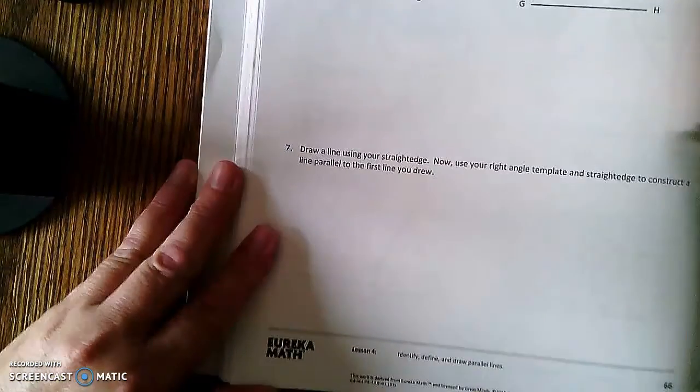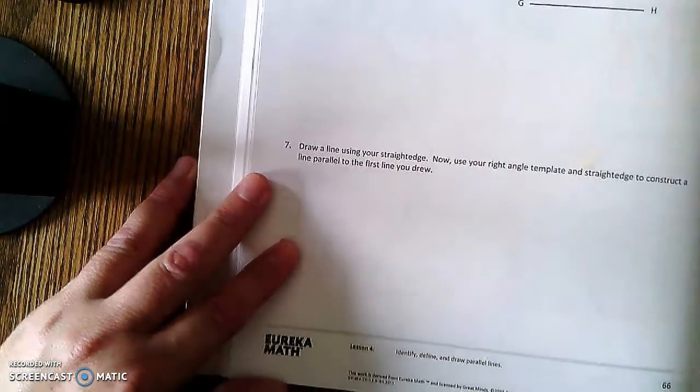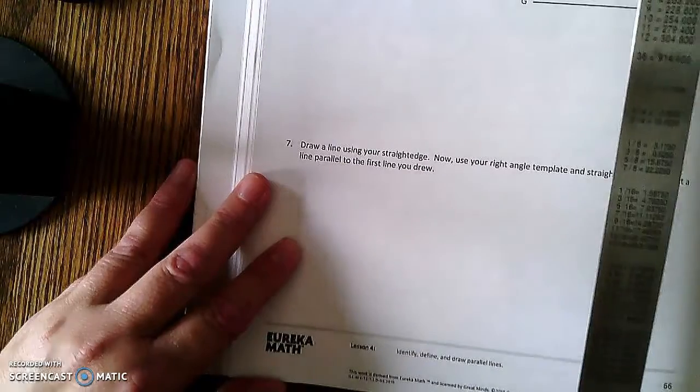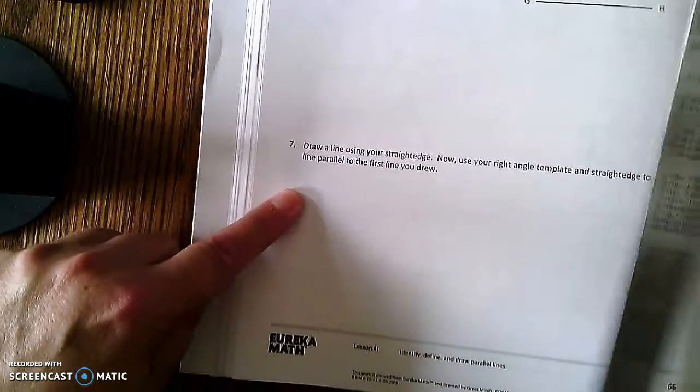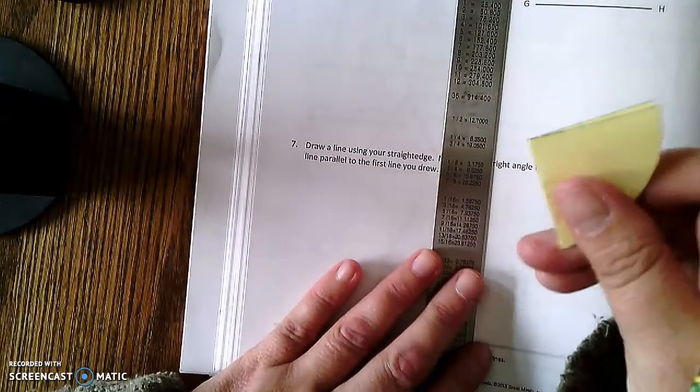Then on number 5, or number 7, sorry, you are going to draw your own parallel lines with your straight edge and your right angle template.